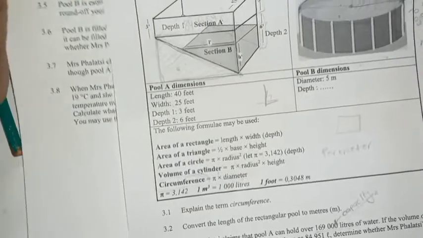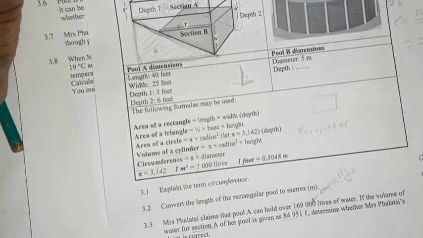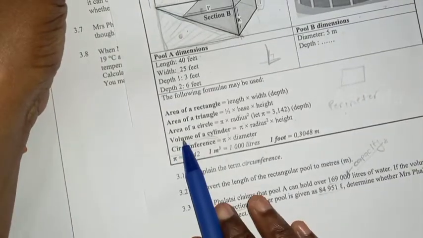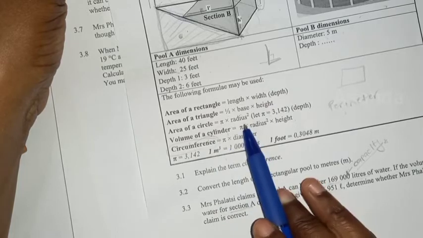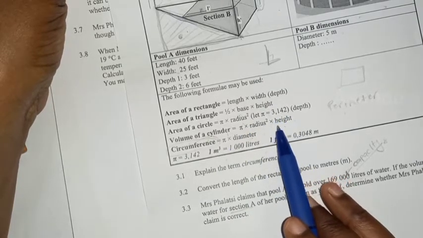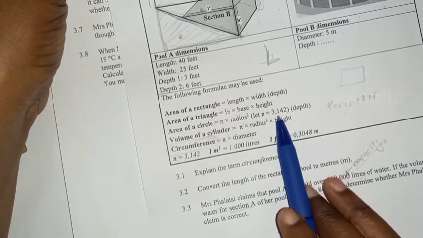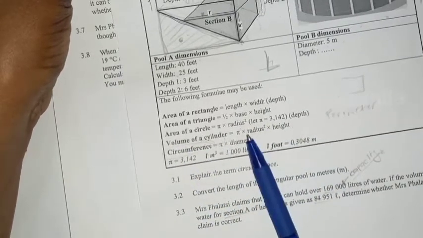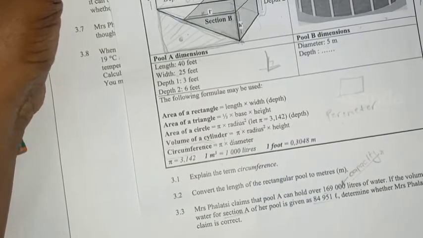So what is happening is they're not asking us the volume, they're asking us the height. But if you go to the formula of the volume, it says volume of a cylinder is equal to pi times radius squared times height. So we can use this formula to calculate height, right? As long as we have the volume and we have radius, we can calculate the height using this formula. Now let's come back here.